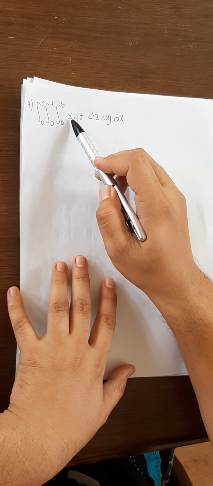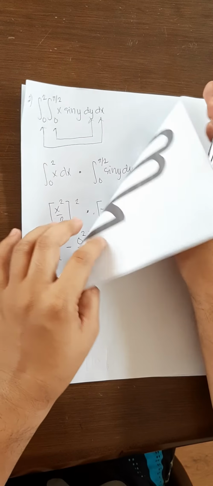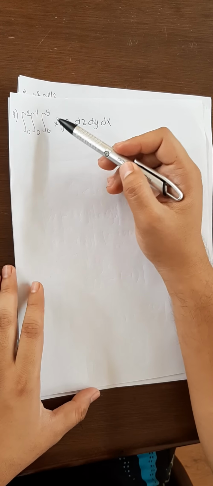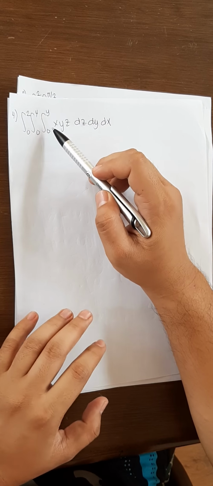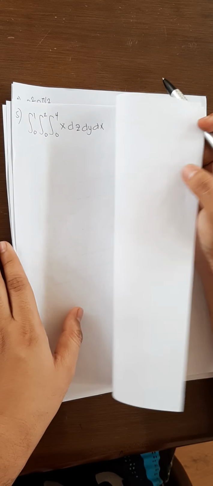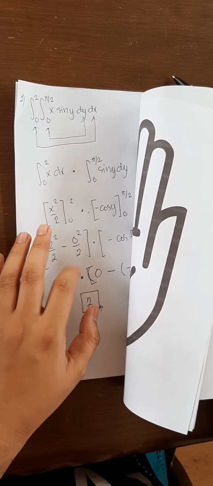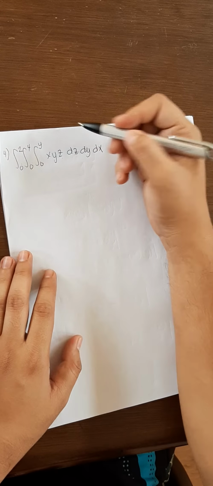But even though our x, y, and z are multiplied, we cannot apply the previous method just like this, because the limit of our z is from 0 to y. If our limits are variable, you cannot directly do the multiplication for higher integrals.